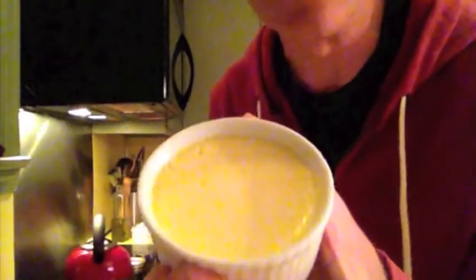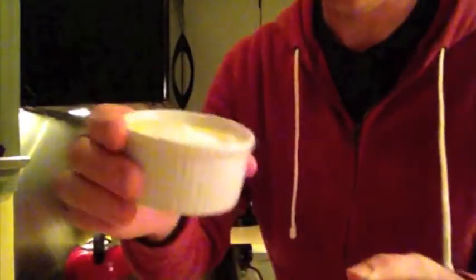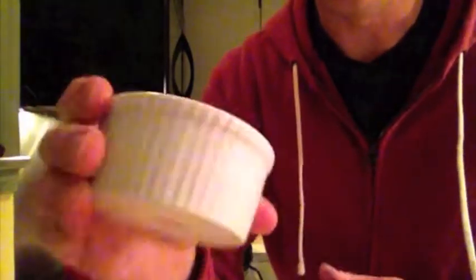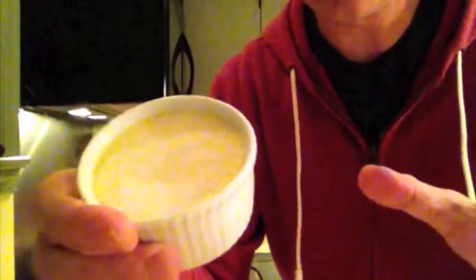I'll show you my custard here. Look how nice and creamy that is. We're going to put a little bit of sugar on top, just a little bit. Alright. Kind of shake it around. Get a couple of those big guys off the top. You don't want those. Alright, so the sugar coating is on the top, and right now it's just pure unrefined sugar.